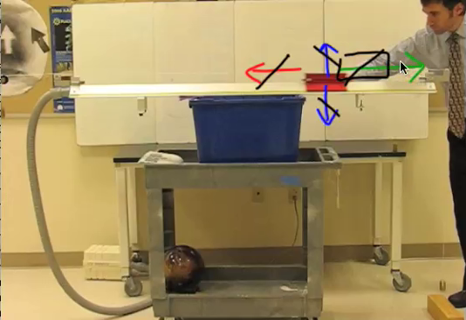The net force is not zero. That means that the velocity will not be constant. The velocity will change. And you can see pretty clearly in this example, as soon as the cart is pushed, the motion is not constant.